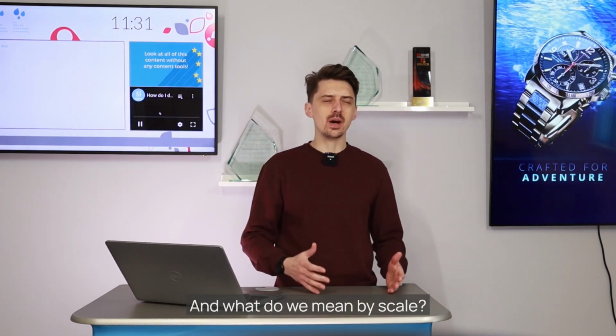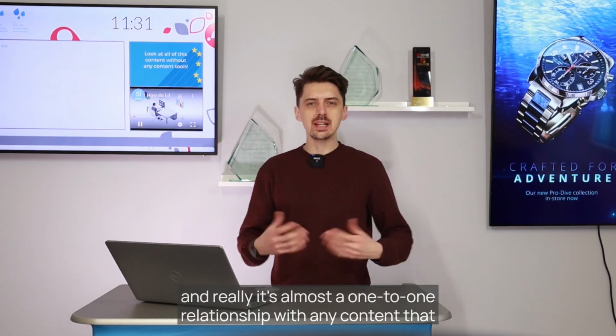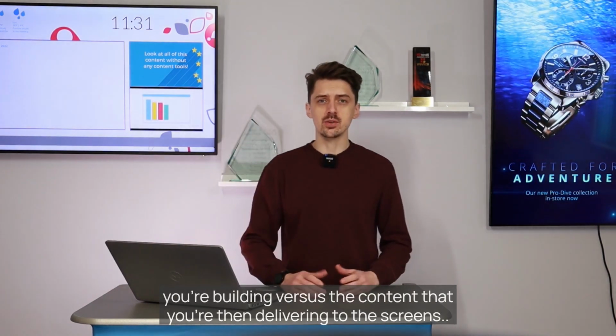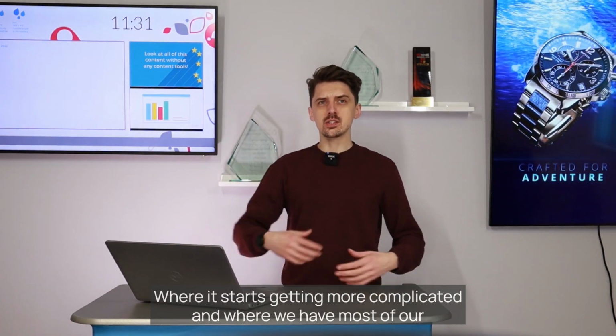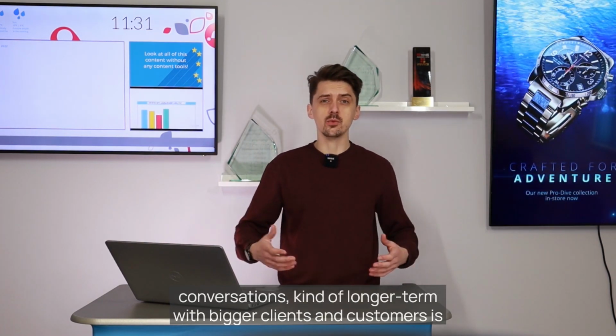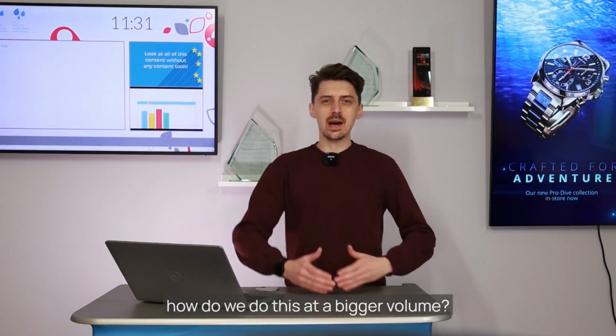And what do we mean by scale? Well, sometimes you're only looking at displaying one or two screens, and really it's almost a one-to-one relationship with any content that you're building versus the content that you're then delivering to the screens. Where it starts getting more complicated, and where we have most of our longer-term conversations with bigger clients and customers, is, how do we do this at a bigger volume?